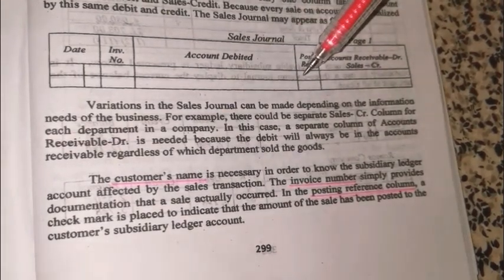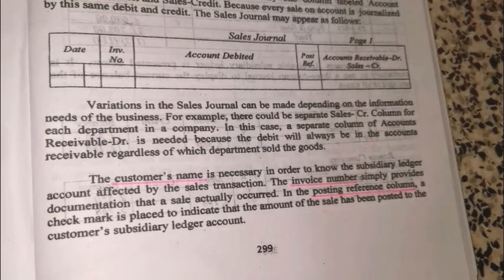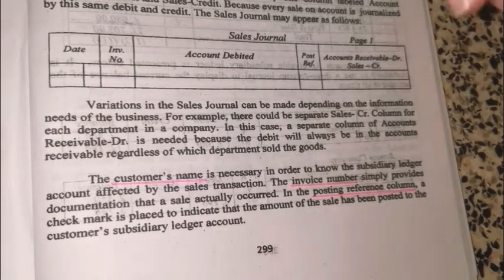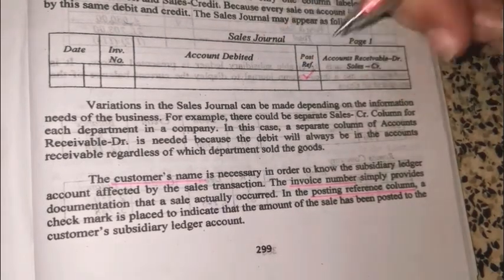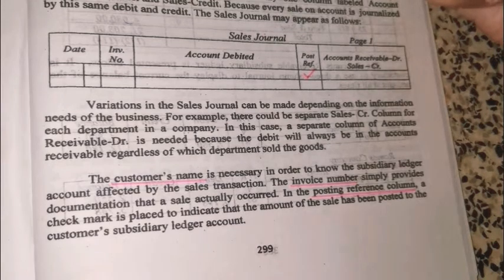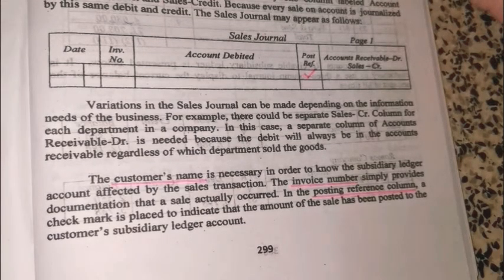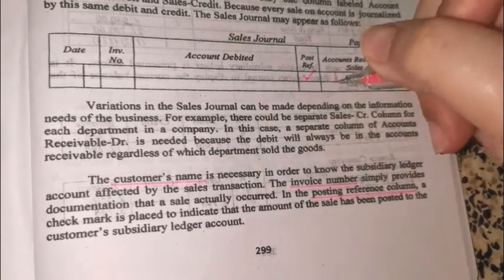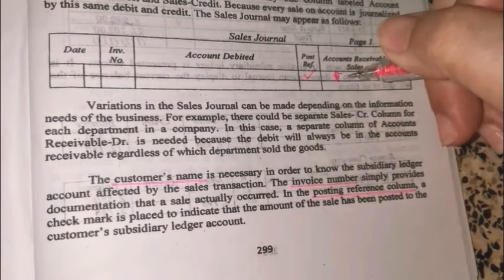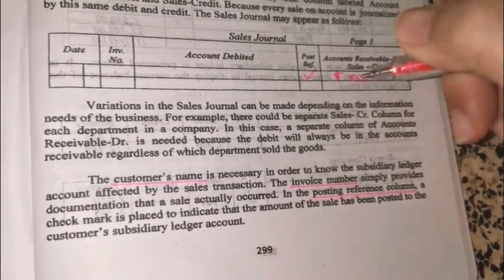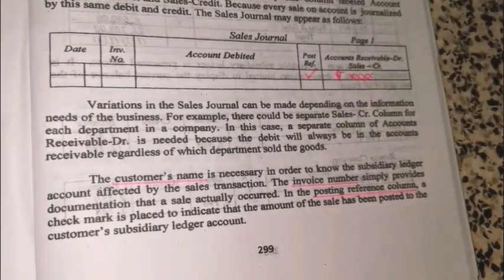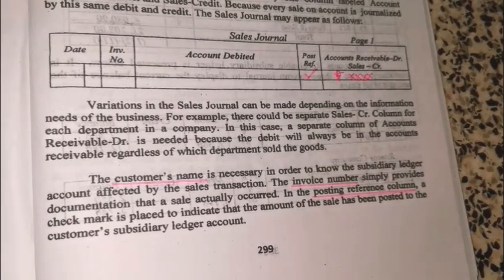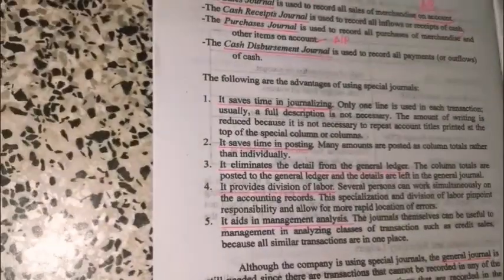Post reference, sa post reference naman, nilalagyan lang siya ng check mark. Bakit? To indicate that the amount ng sale ay na-post na sa customer subsidiary ledger account. Tapos dito, anong ilalagay? Yung amount lang. Okay? Amount. XXX. Kunwari, yun yung amount niya.